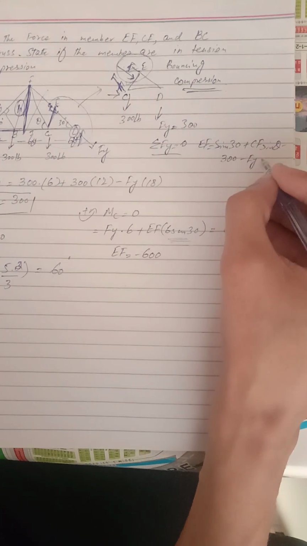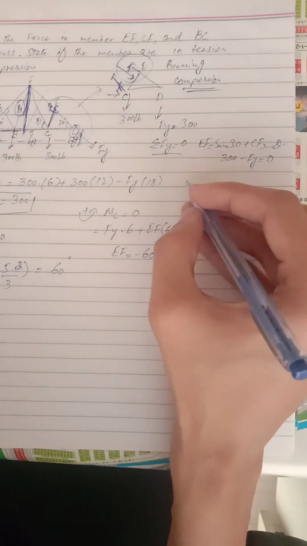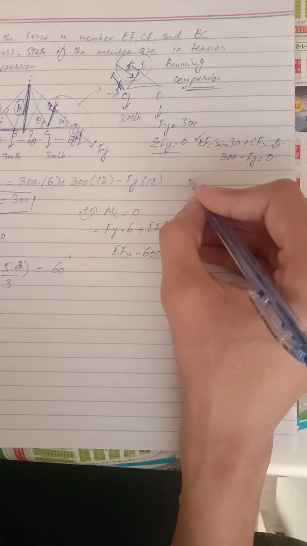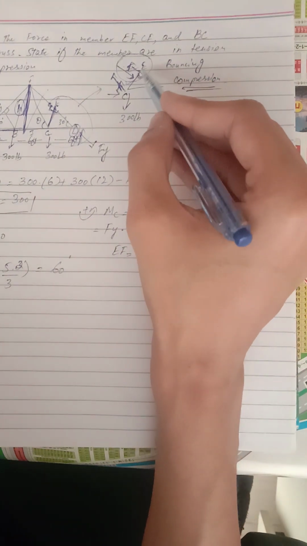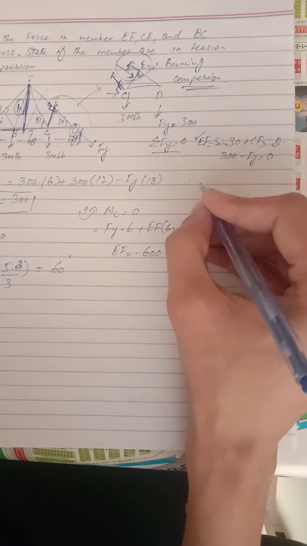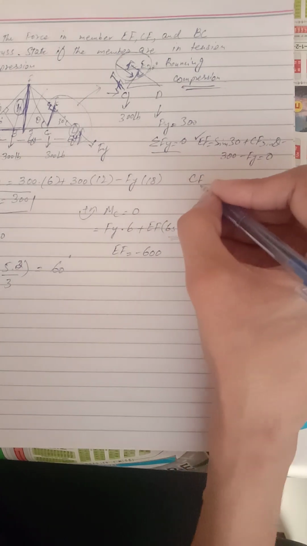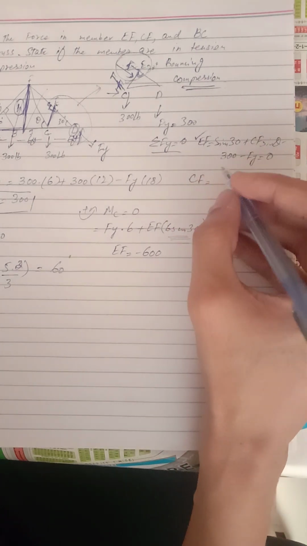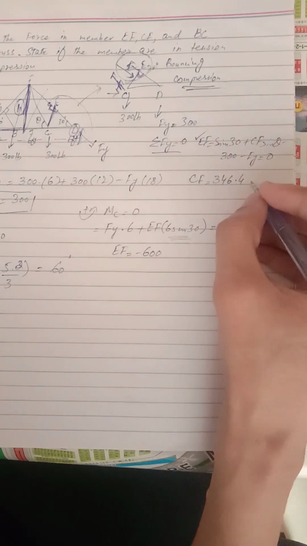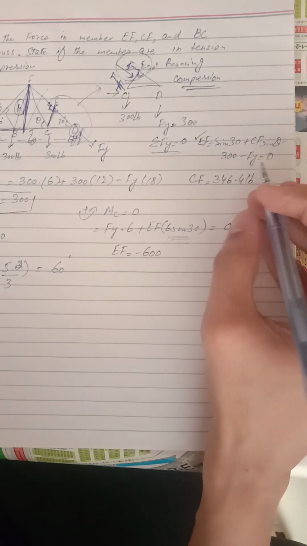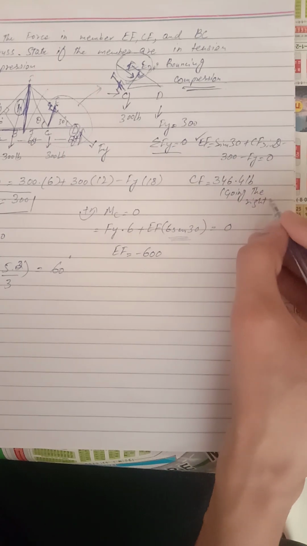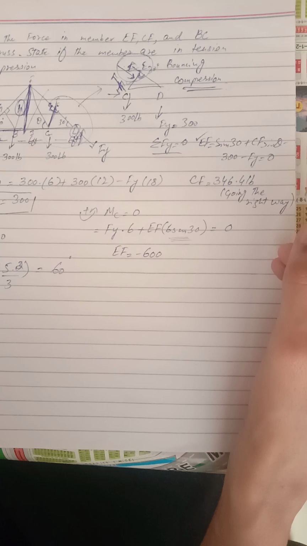We already have EF, which is found. Actually it's minus EF sine of 30 because we corrected it, it's going down. So when you solve for CF, you get that CF is equal to 346.4 pounds, and it was going the right way. So if it was going this way and this was going that way, it means that it's in tension.